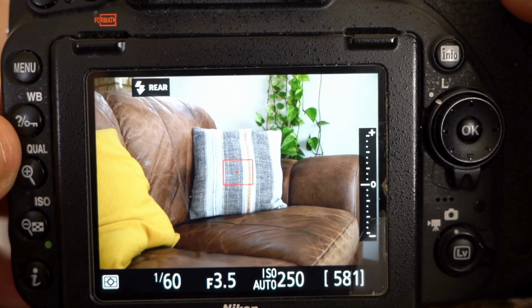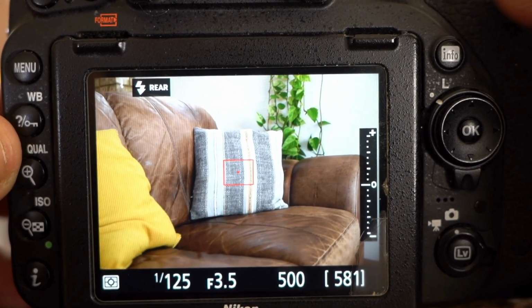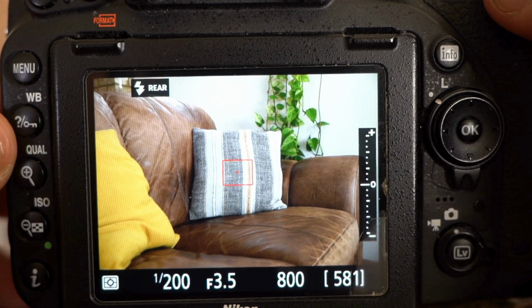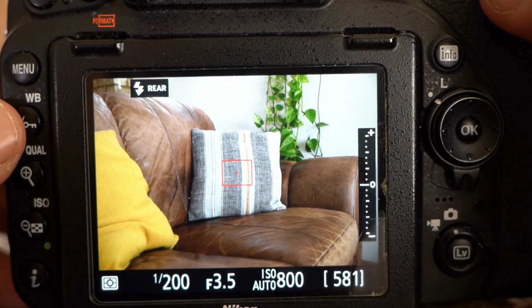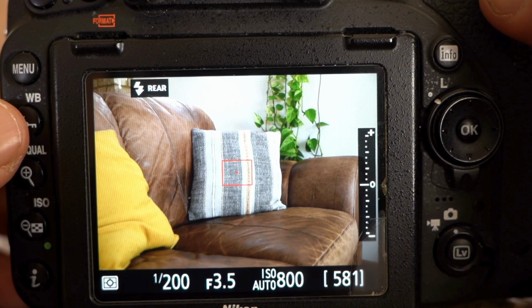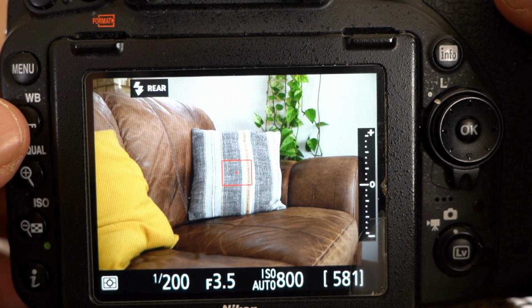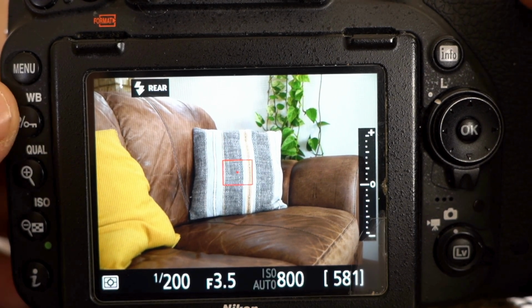So let's get it up to 200th of a second, which will capture general movement. Okay, look at the ISO. See, it's gone to 800 ISO. So it's not as clean as 100, but that's fine, okay? So you can see what it's doing. So all you have to worry about is the shutter speed.